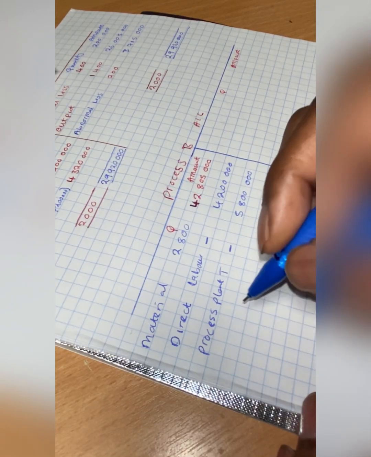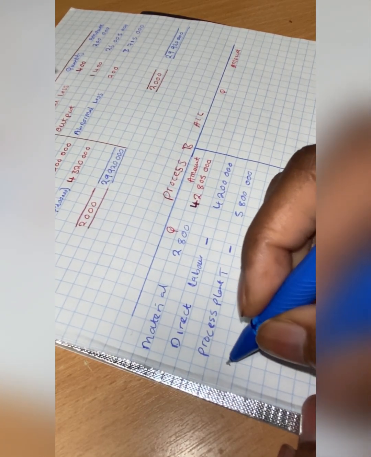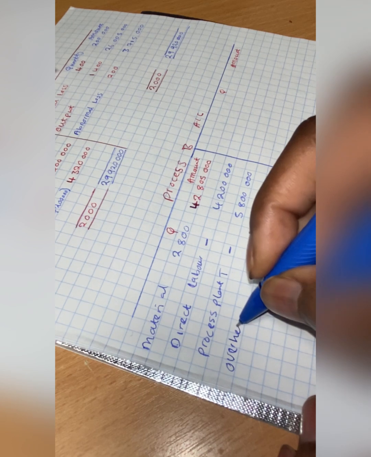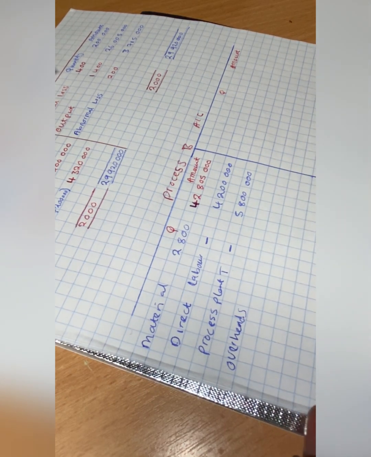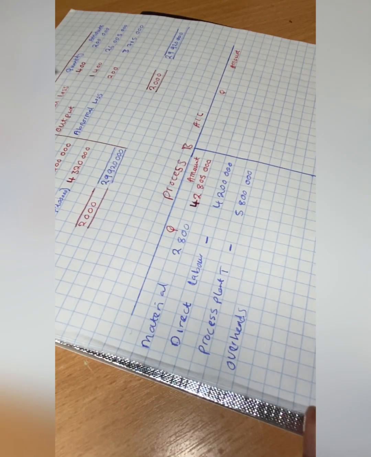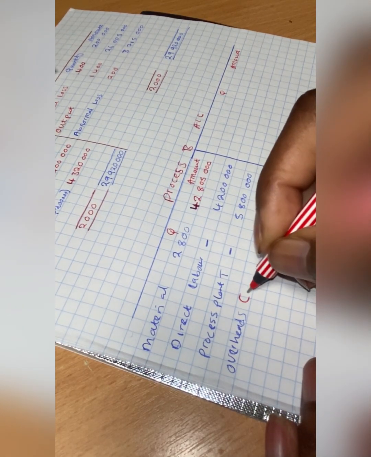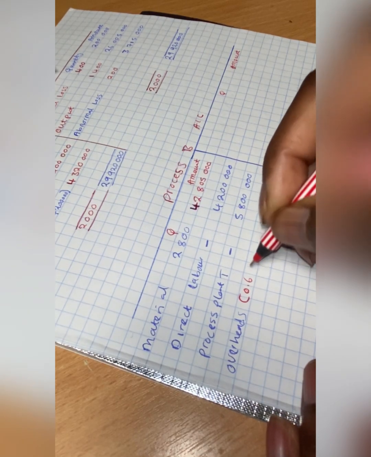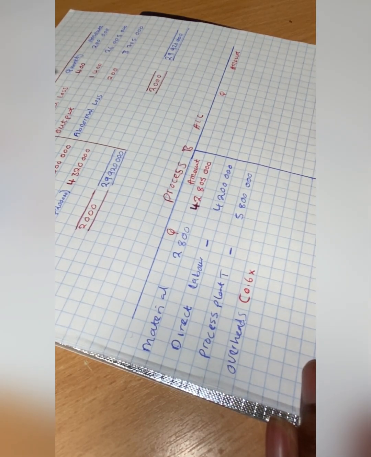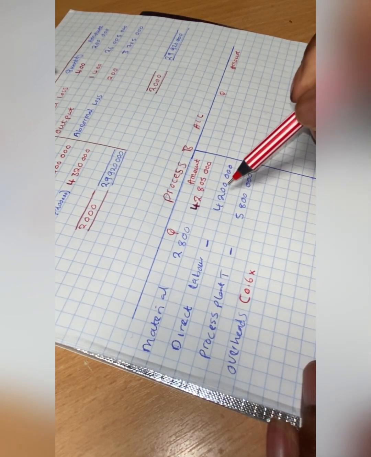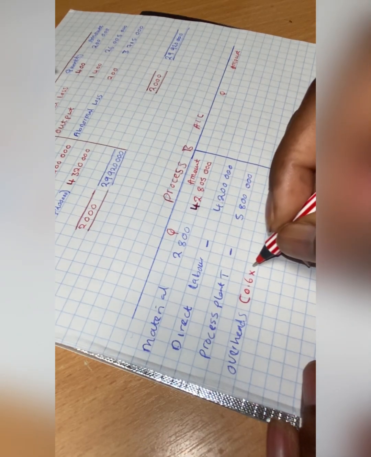Then we go to the overheads. For the overheads, we'll do the same. We already found the overhead absorption rate. We just have to multiply by the actual labor cost for process B. The overhead absorption rate we found is 0.6. Then we multiply by the actual labor cost for process B, which is 4,200,000 kwacha.